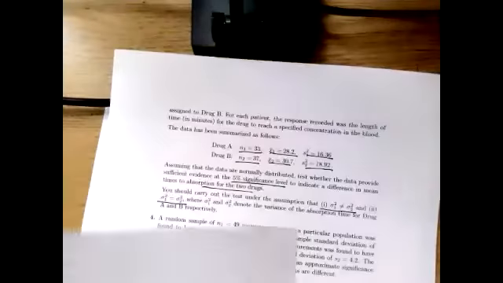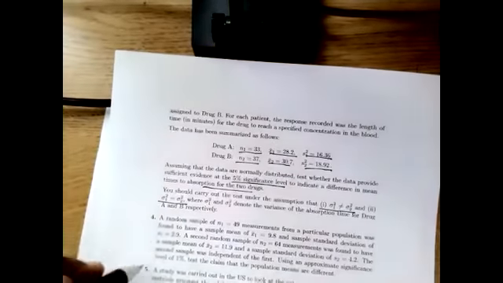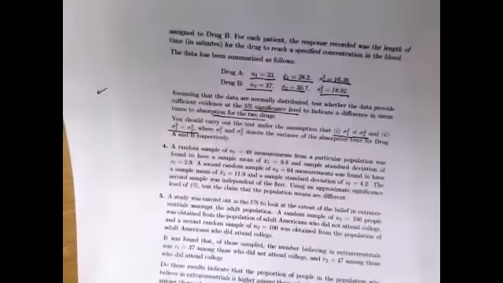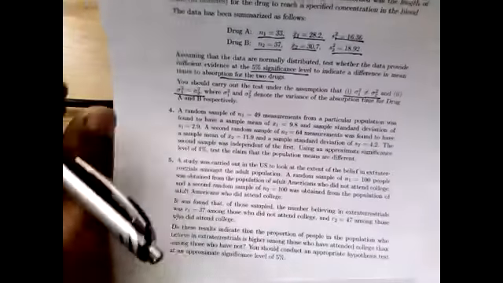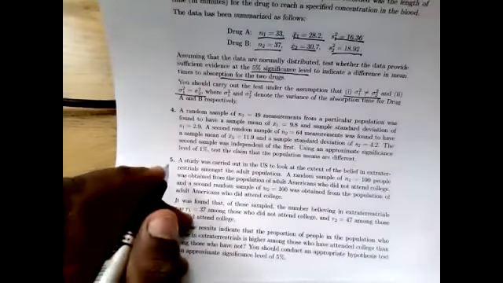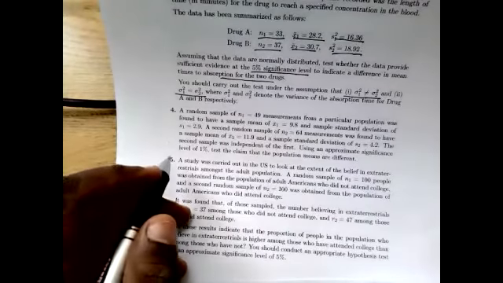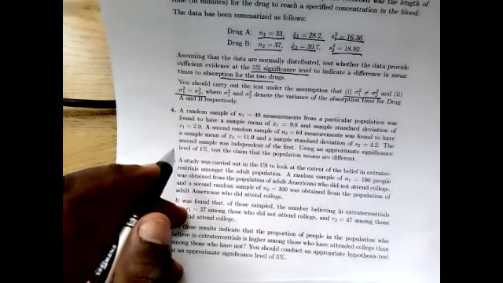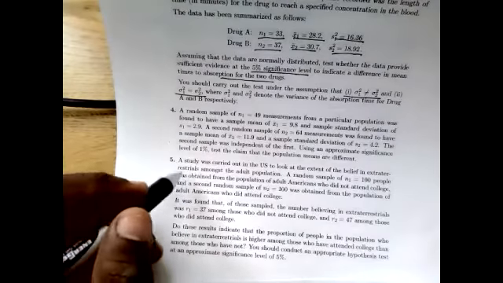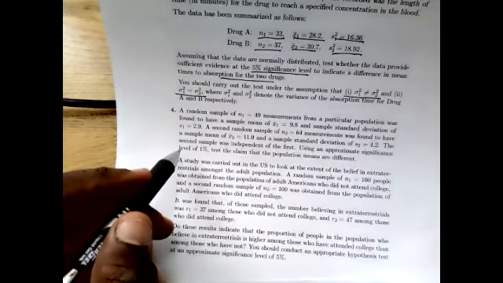So there are 2 remaining questions. Unfortunately, I don't have the time to do them today, but I will post the solutions to all 5 questions later today on the course website. So you will see them: the typed solutions, the handwritten solutions, and the video solutions for all 5 questions.